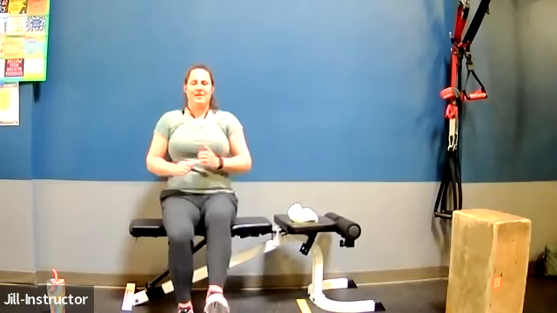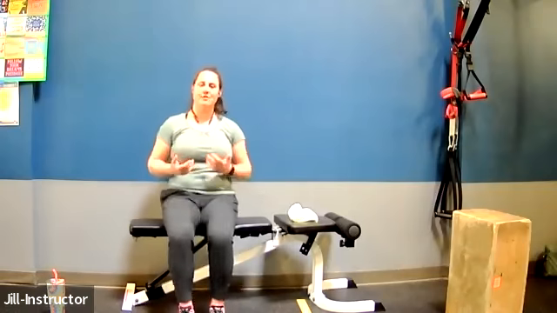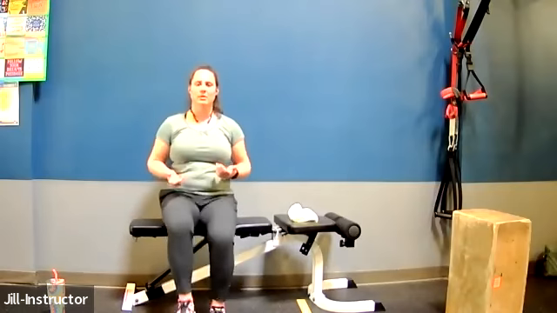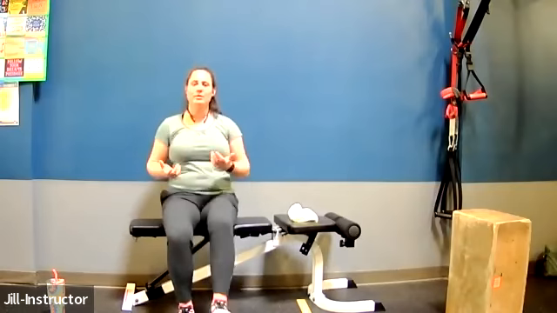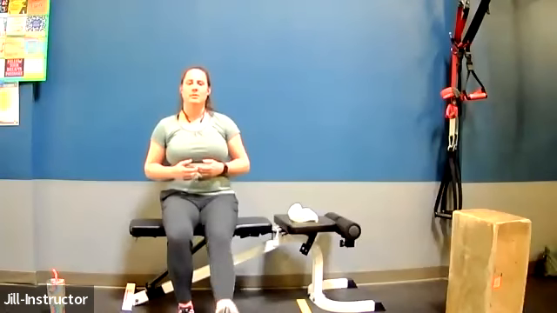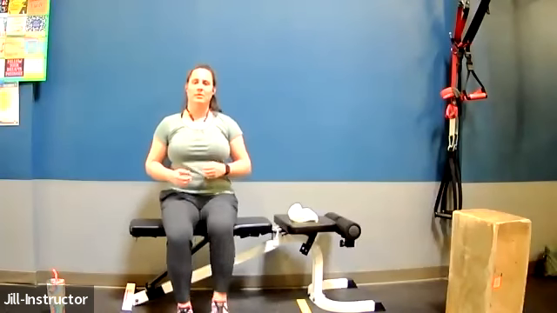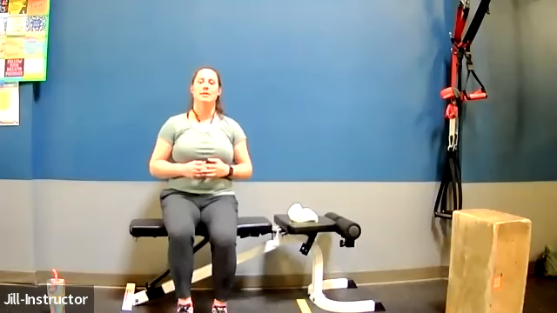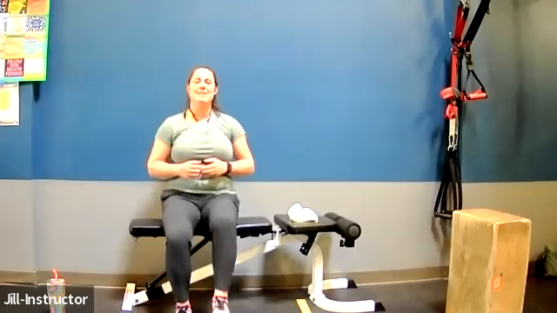Is anyone else feeling similar to Clancy? Do you feel like your upper back feels better or looser? Yes. And my right arm feels looser too. I think that's the wall stretch that did it. Oh, good. Really, really good. Perfect.